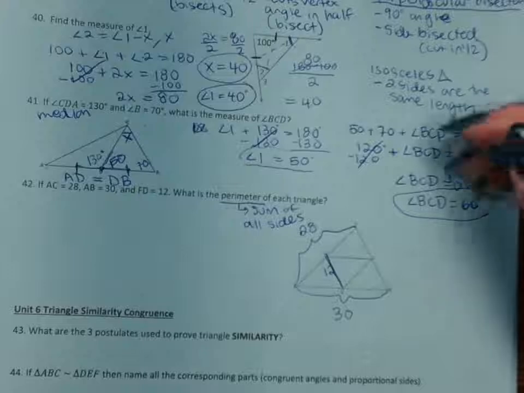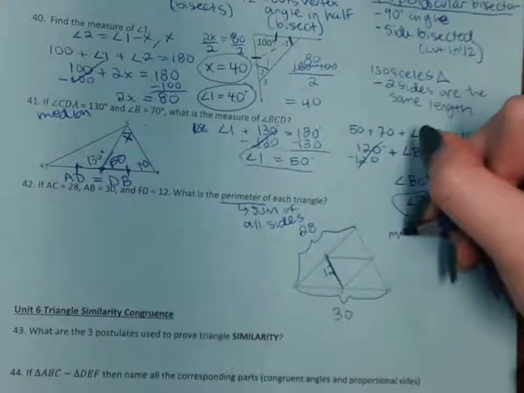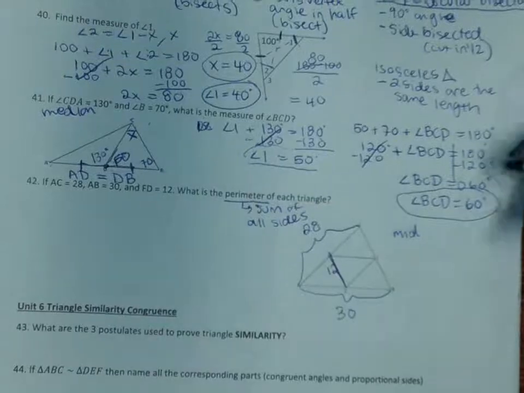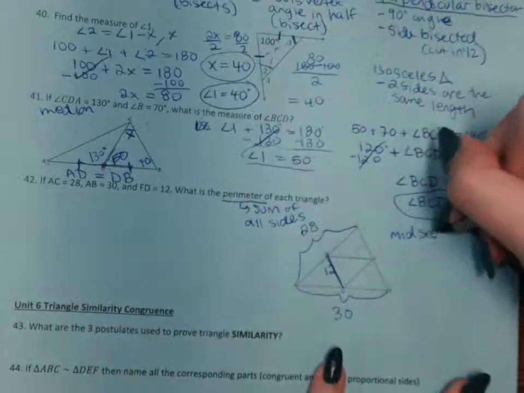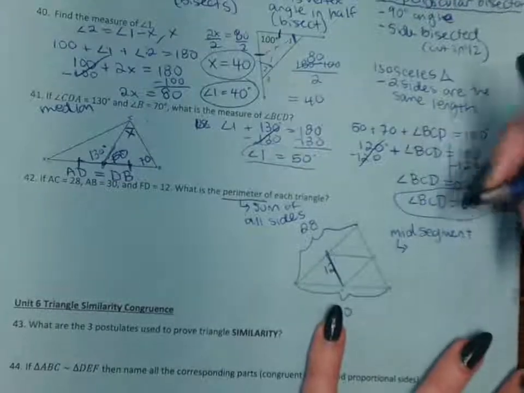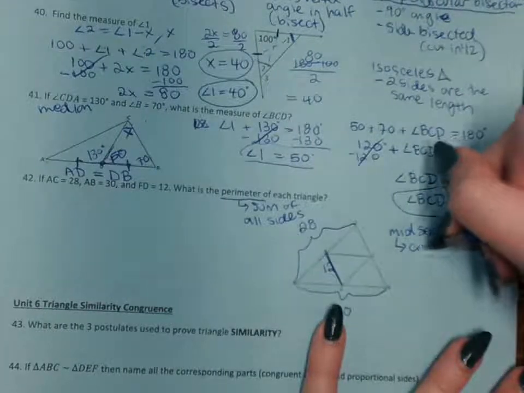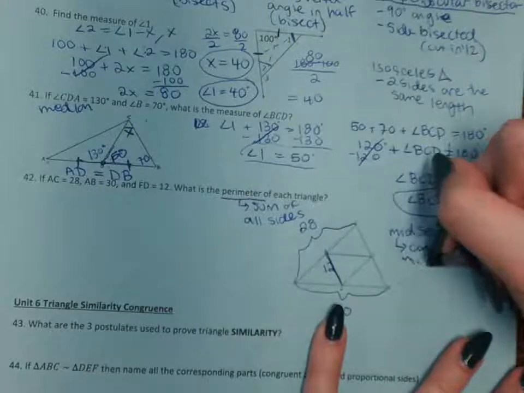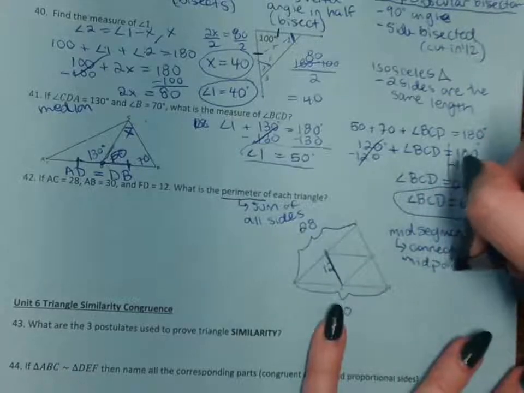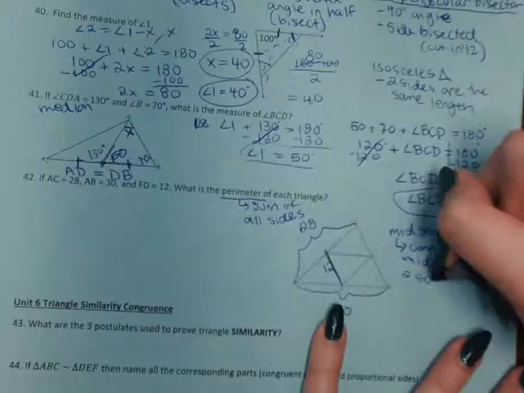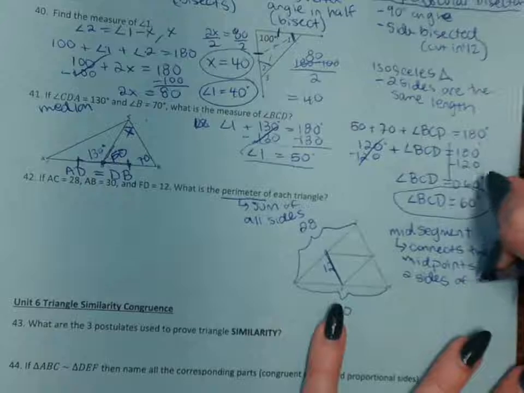So first thing I want to talk about is a midsegment. A midsegment is what these inside lines are, what they're making that triangle out of. Midsegment. Okay, so a midsegment connects the midpoints of two sides of a triangle.